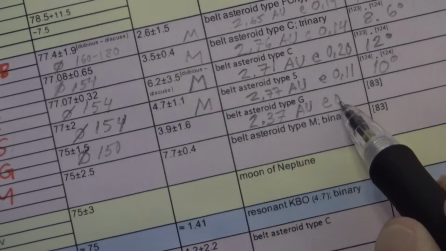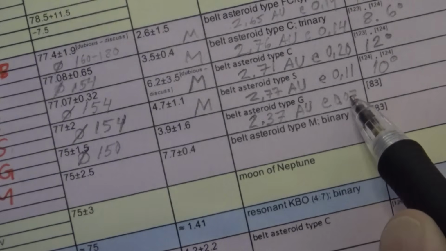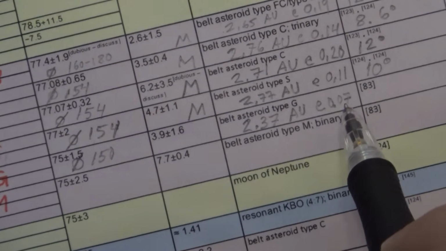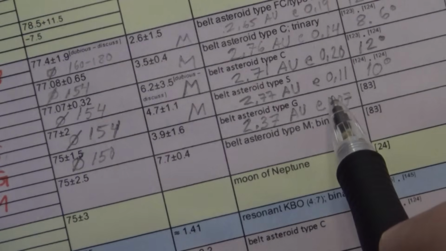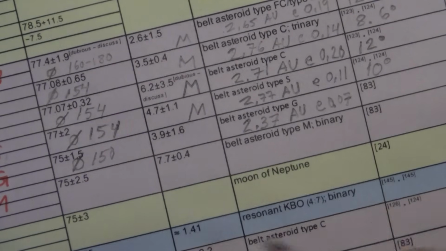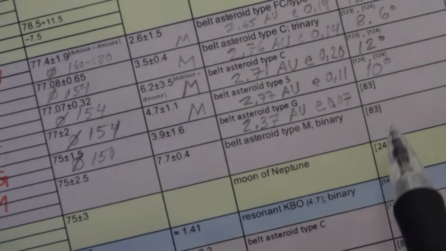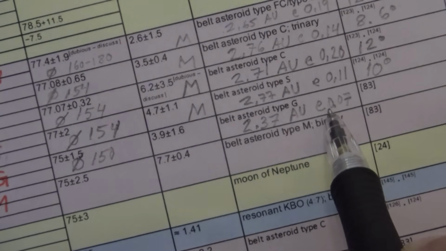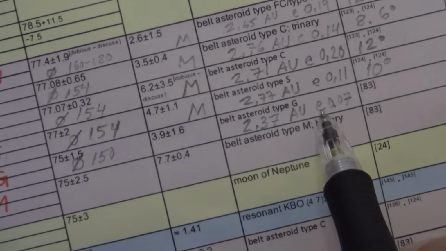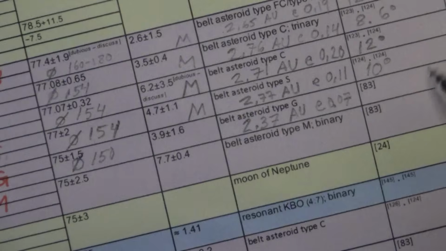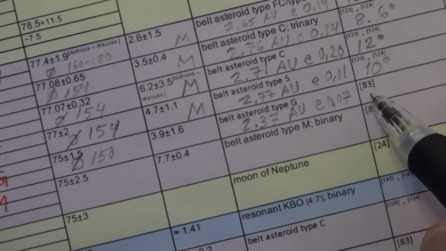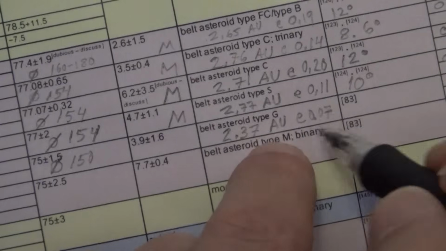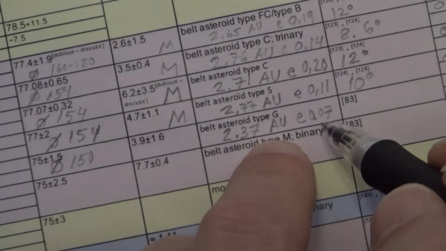Eccentricity is 0.07. So this is a small eccentricity. Not as small as Earth's eccentricity, which is 0.02, which means its orbit around the Sun is almost a perfect circle. So the closer to 1, the more elliptic the orbit is. The eccentricity doesn't have a unit. It's just a number between 0 and 1 in this case.